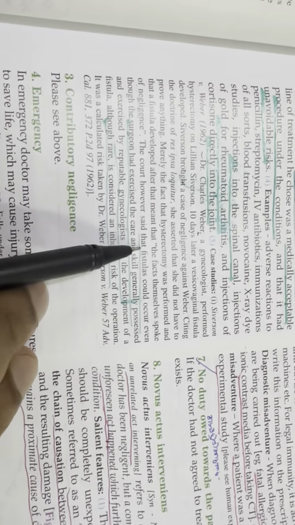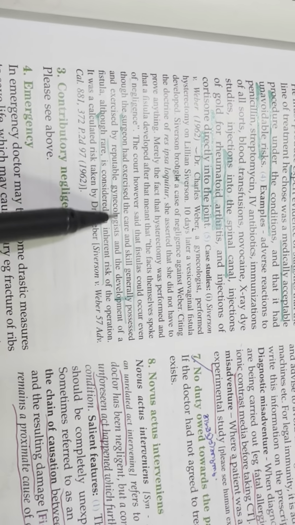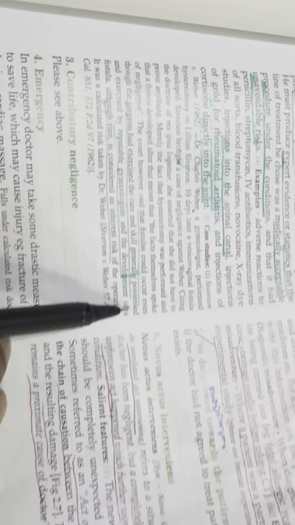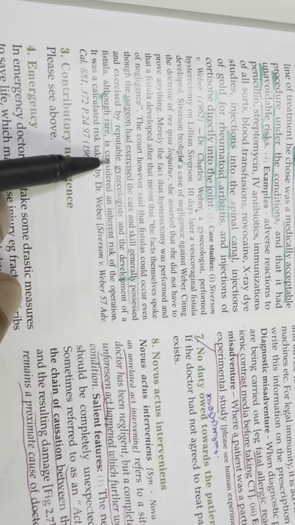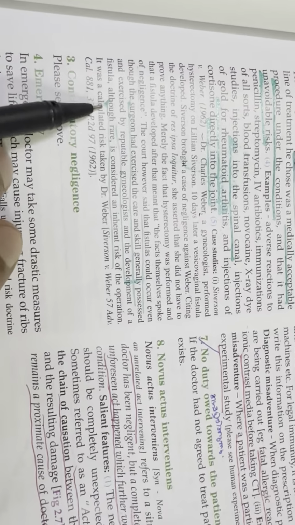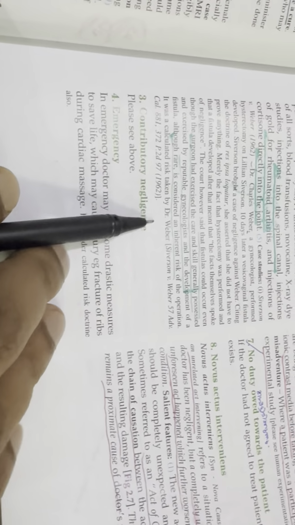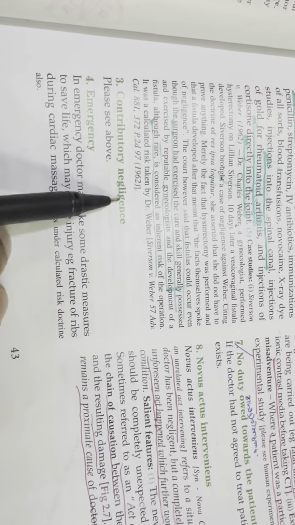The doctor, however, said that the fistula could occur even though the surgeon had exercised the care and skill generally possessed and exercised by reputable gynecologists, and that the development of a fistula, although rare, is considered an inherent risk of the operation. It was a calculated risk taken by Dr. Weber. Next, contributory negligence.